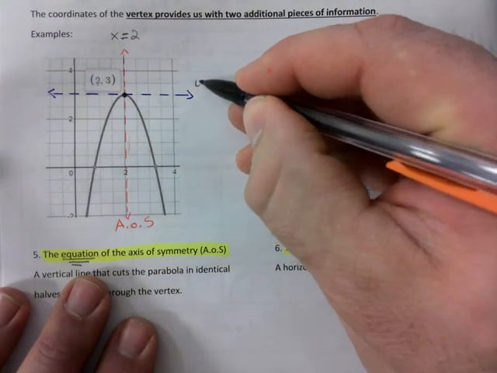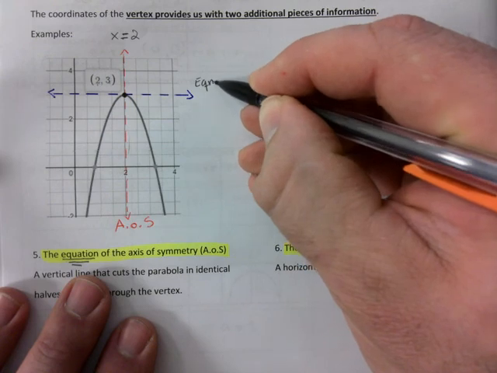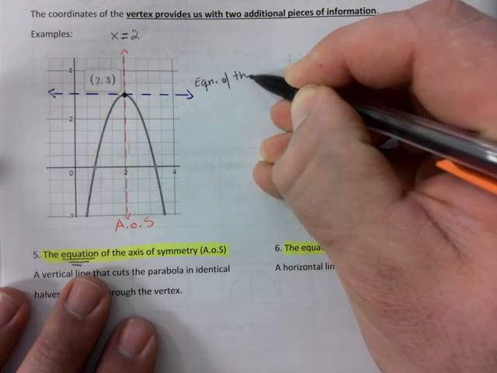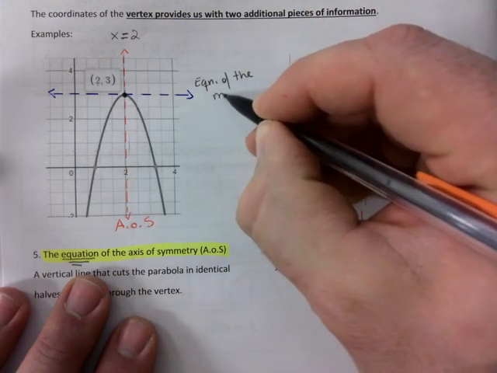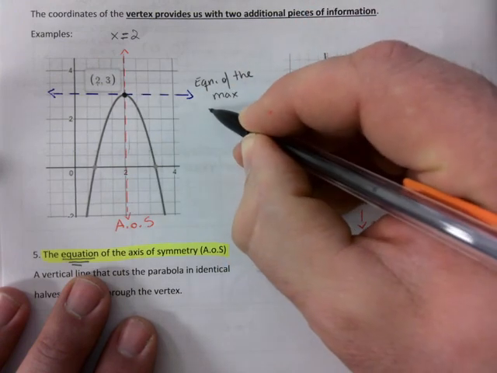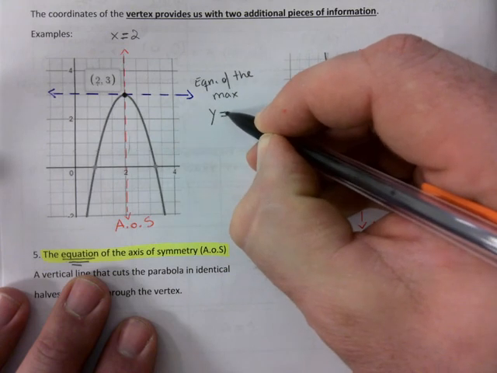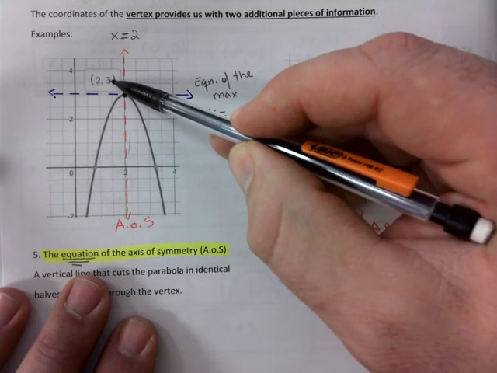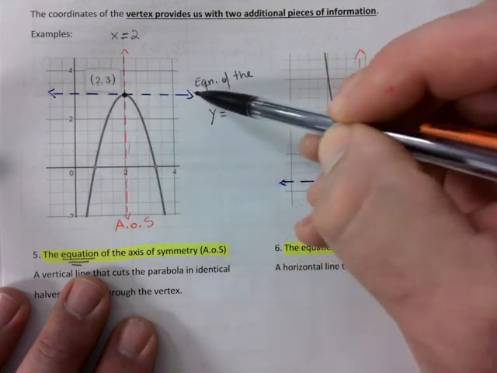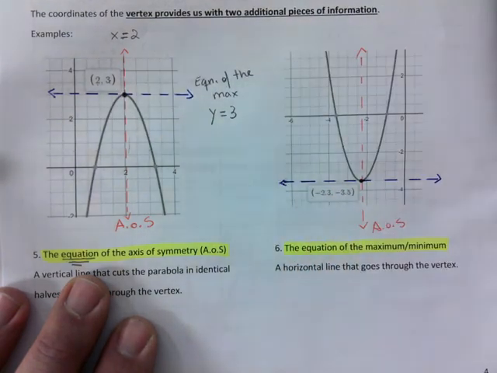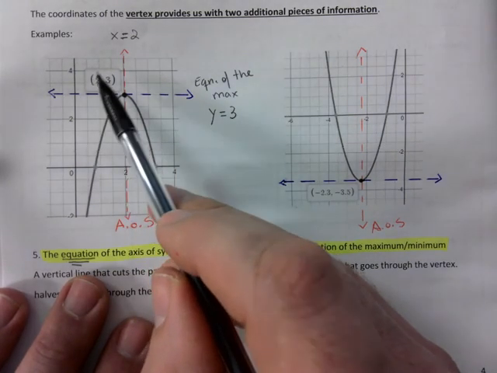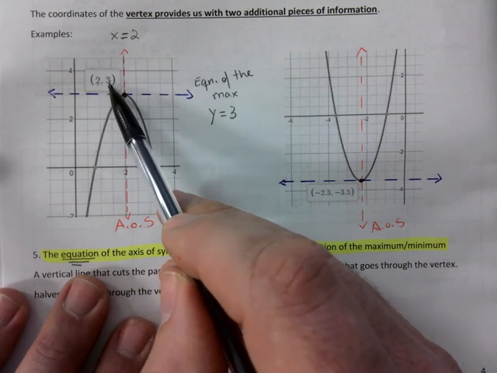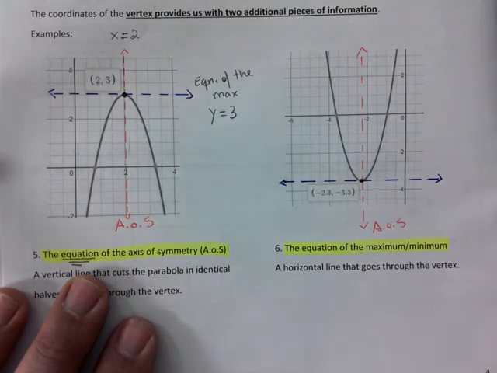This is now the equation of the... it's actually the max, right, because it's the highest point. And that equation would be y is equal to 3, right, because it's the y equals 3 line, like so. So the vertex gives you two things, the axis of symmetry and the equation of the min or max. In this case, it's the max, right?